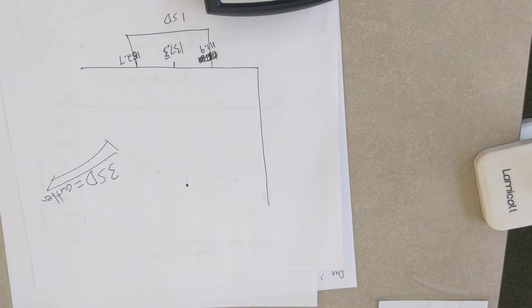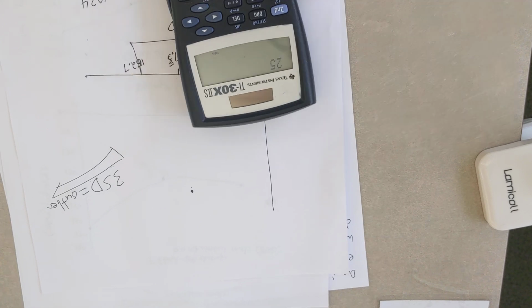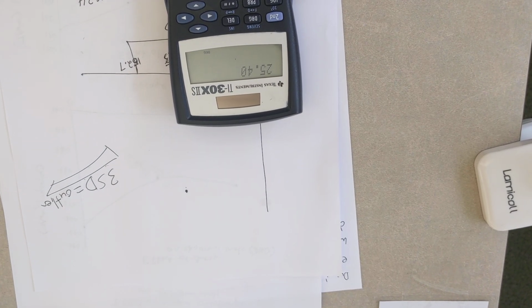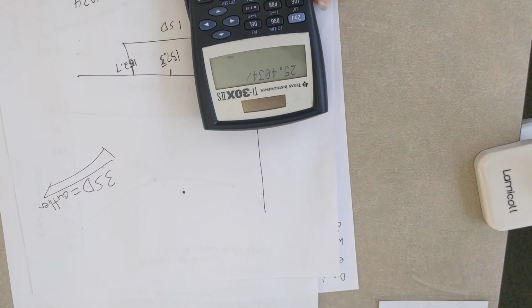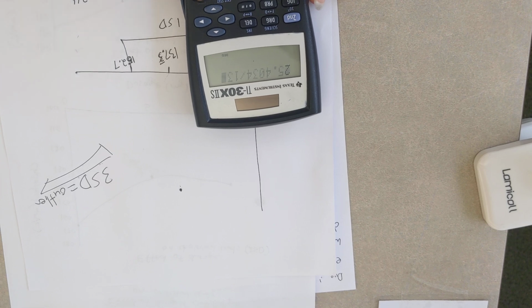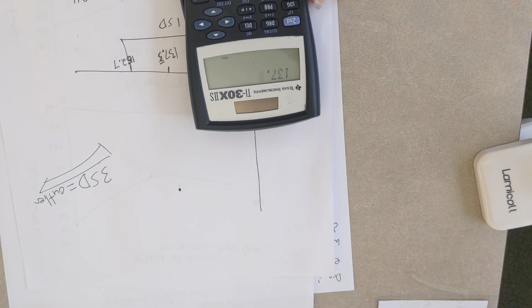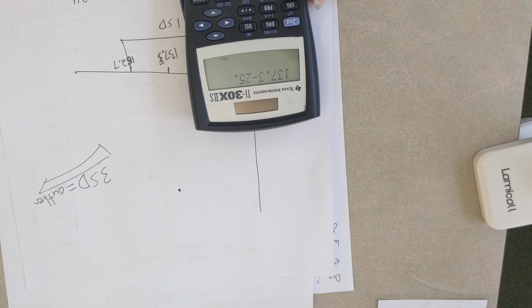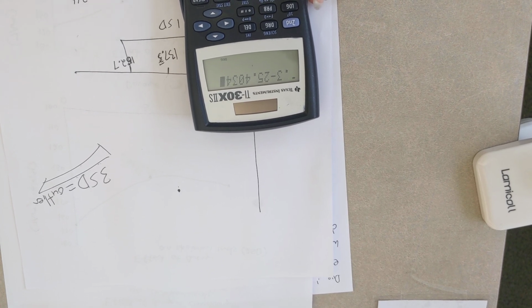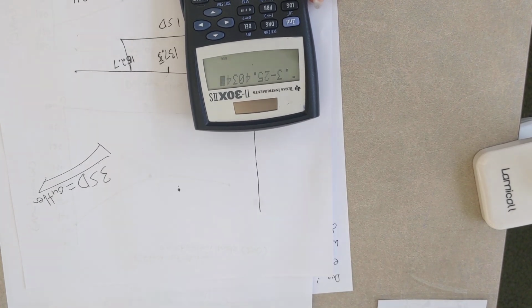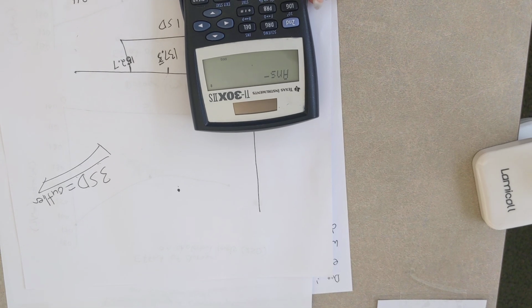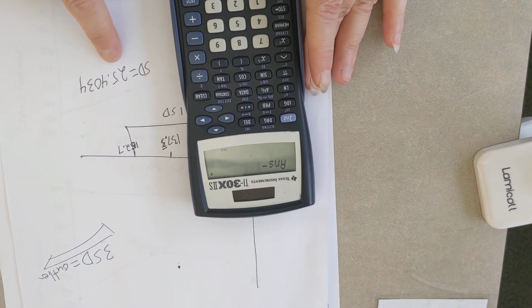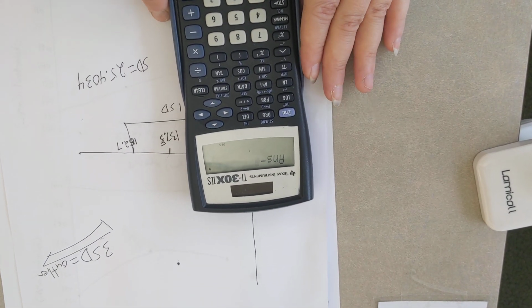That means I would take my standard deviation, 25.4034. Well, actually, I would take my mean, 137.3, minus, and then I would subtract this 3 times, because we're doing 3 standard deviations. You could certainly multiply your standard deviation by 3 and then just subtract that number.